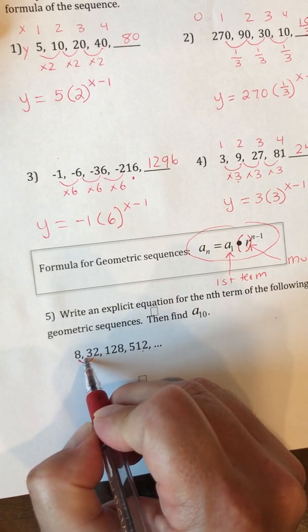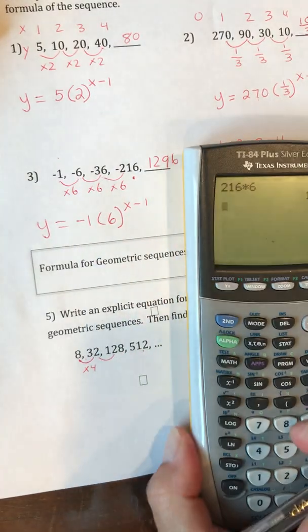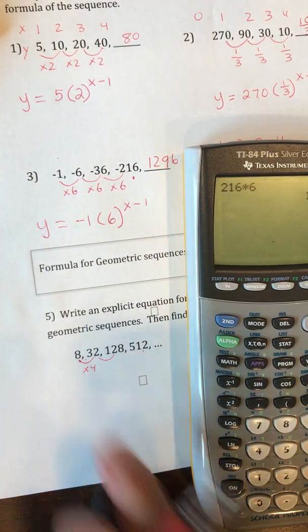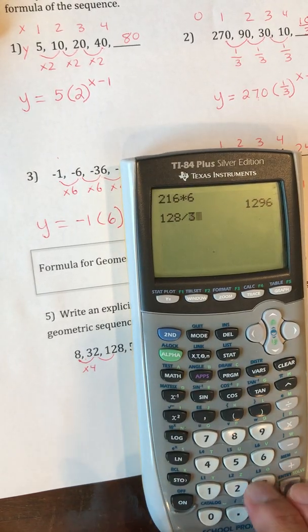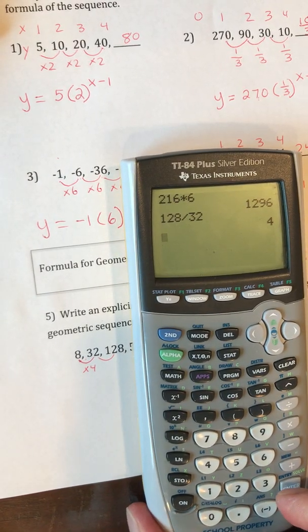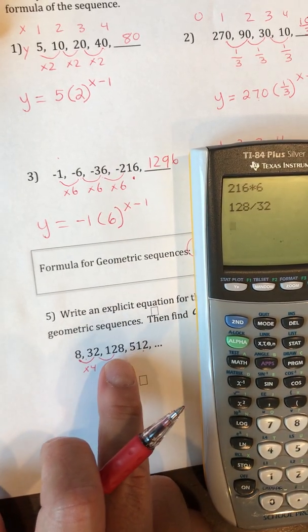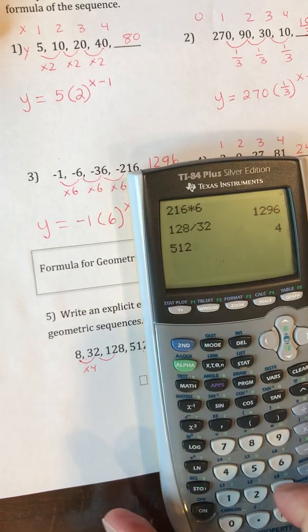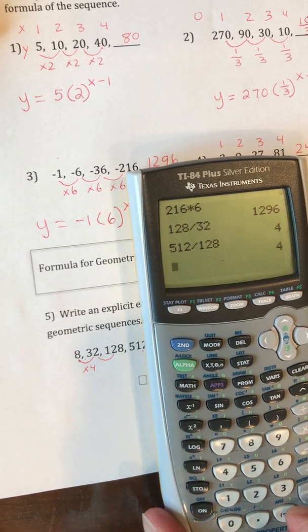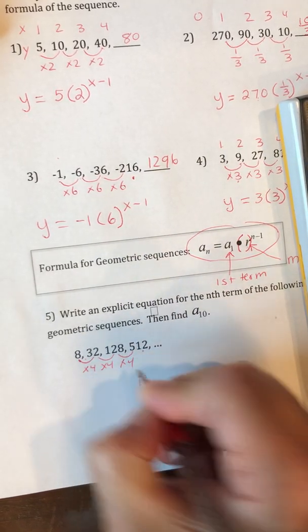To get from 8 to 32, we're multiplying by 4. Now you might not be sure if times 4 would give you 128. So what you could do is 128 divided by 32, and that shows me I'm multiplying by 4. If you divide the number by the one before it, that should give you the factor. 512 divided by 128 is 4. So each time, it's multiplying by 4.